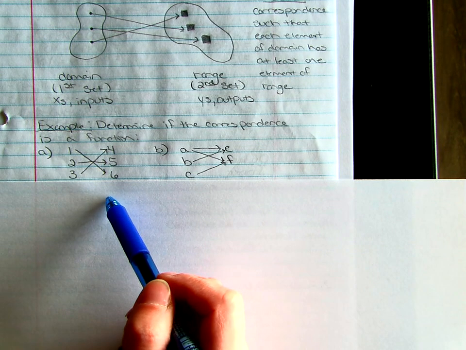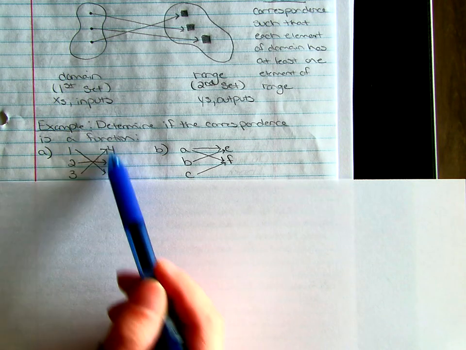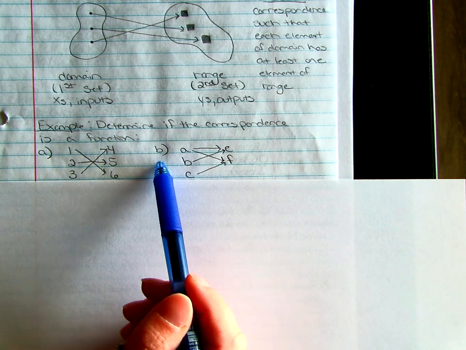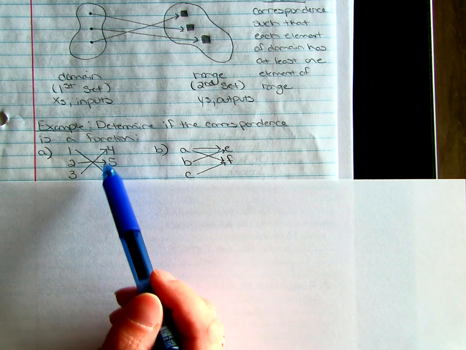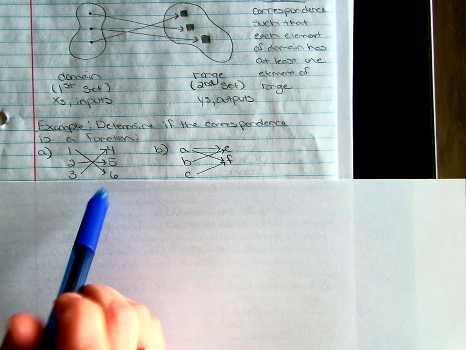Yes. How come? Yeah. If I look at these numbers over here, they only go to one number on the right-hand side. So my domain only goes to one item in the range. I don't have 1 going to 6 and 1 going to 5. So yes, this is a function.